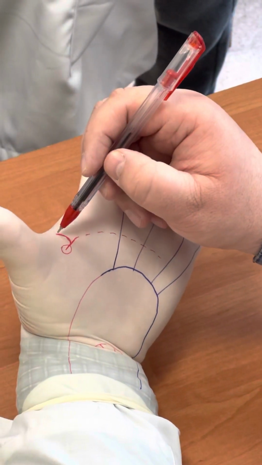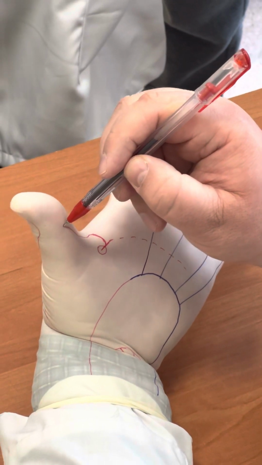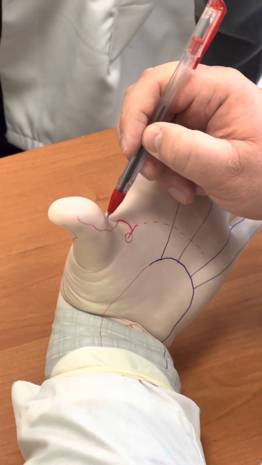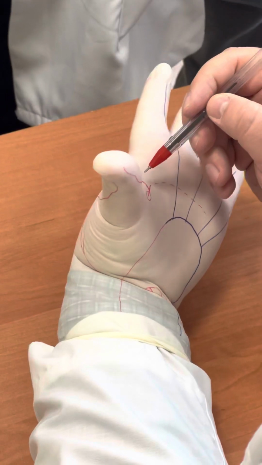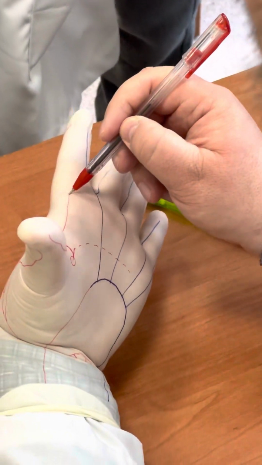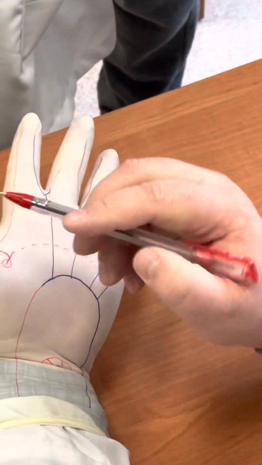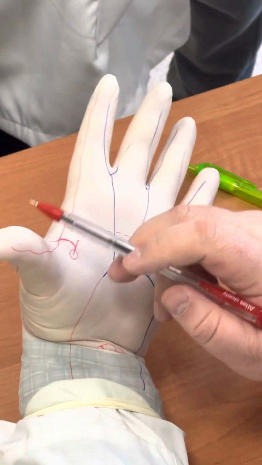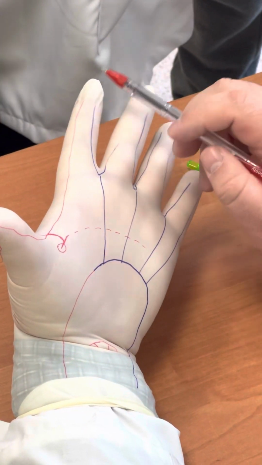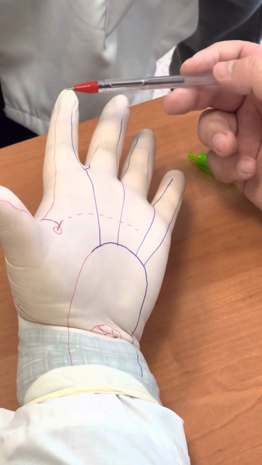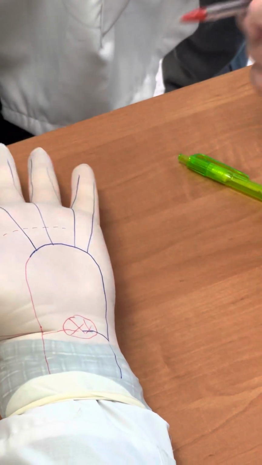And arteria princeps pollicis subdivides into three branches. Two of them supply the palmar surface of the thumb, and one branch goes to the radial side of the index finger on the palmar surface.